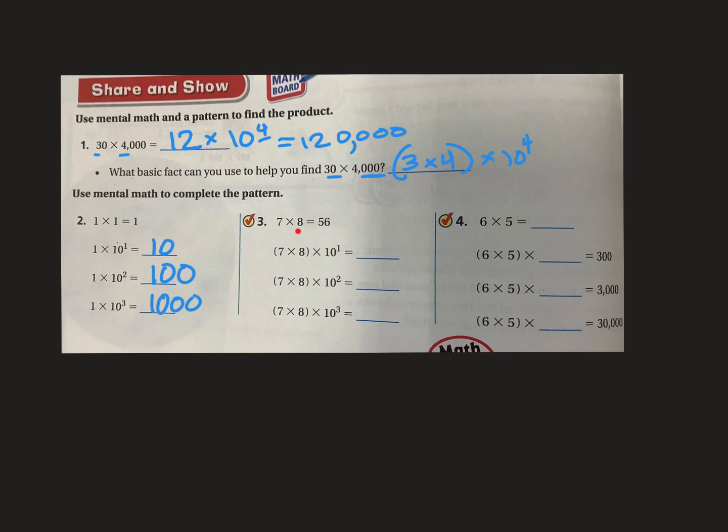Let's look at this one. 7 times 8 is 56. So if I have 7 times 8 times 10 to the 1, I'm going to have 56 with 1 zero on the end. On this next one, 7 times 8 times 10 to the second, go ahead and put it down. So I get 56. And 10 to the second is 10 times 10, 100, so I have 2 zeros. 7 times 8, 56 on this one, times 10 to the third, 10 times 10 times 10, that's 1,000. 1, 2, 3 zeros.